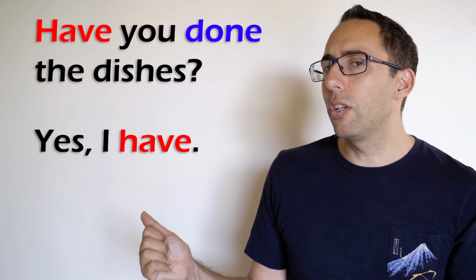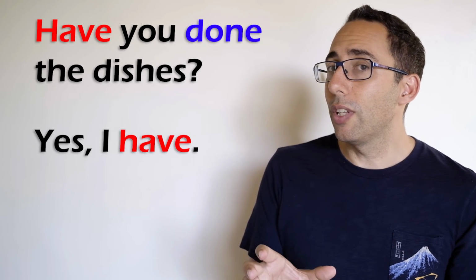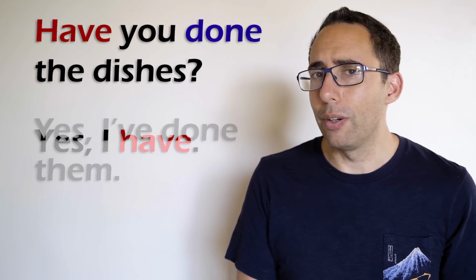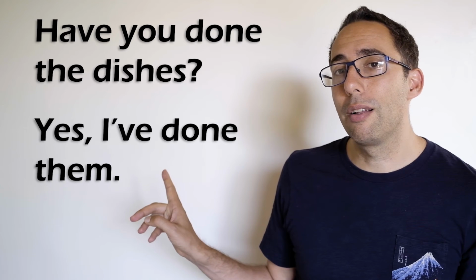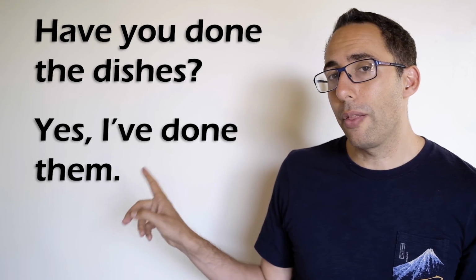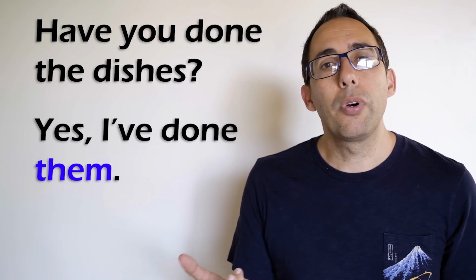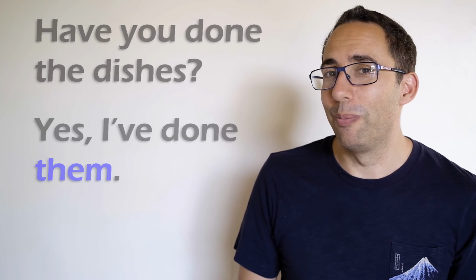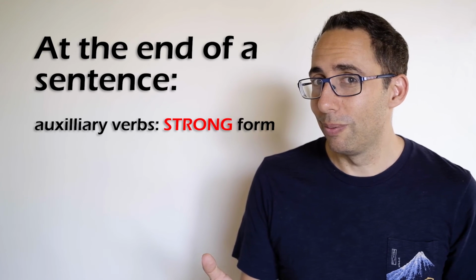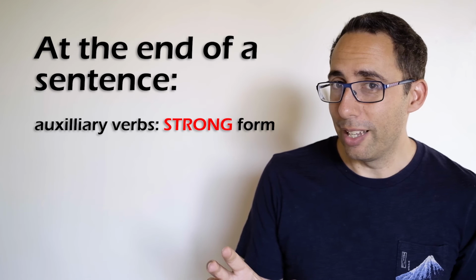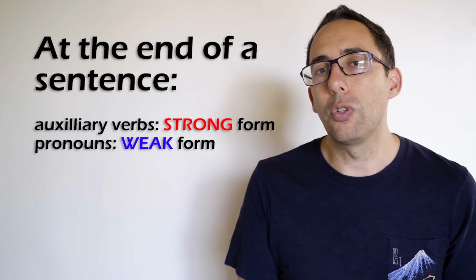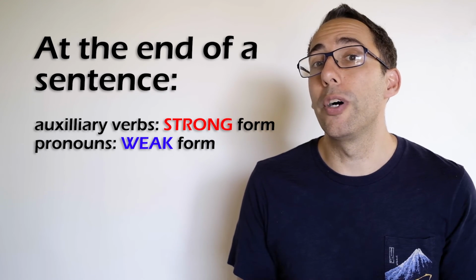So because it's an auxiliary verb, when it's at the end of a sentence, we will always use the strong form. However, when I say, yes, I've done them, that them is a pronoun. When a pronoun is at the end of a sentence, we can use the weak form. So for auxiliary verbs, always strong form at the end of a sentence. But for pronouns, we can use a weak form at the end of a sentence if the word is not emphasized. So it's a little bit complicated.